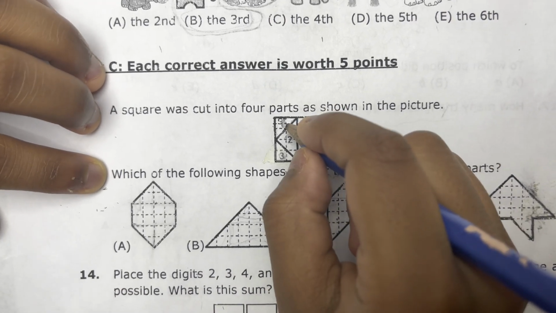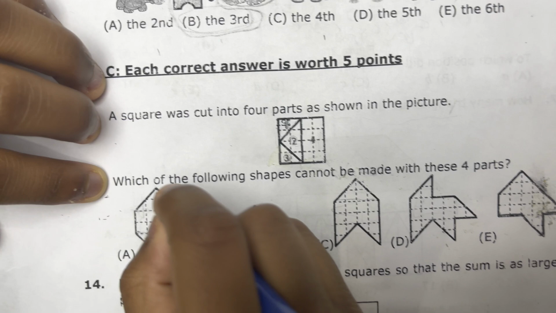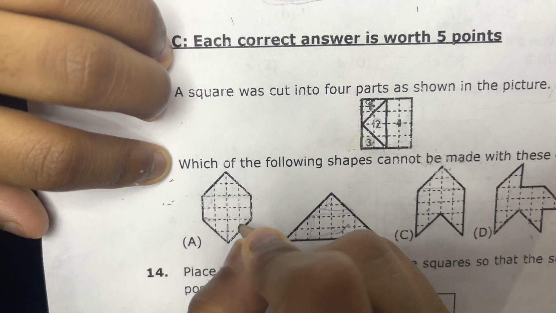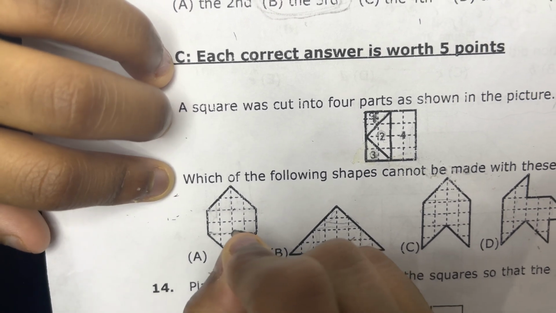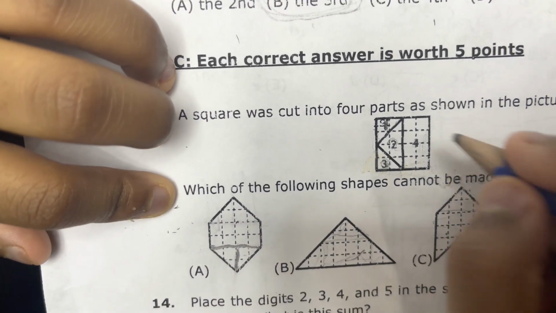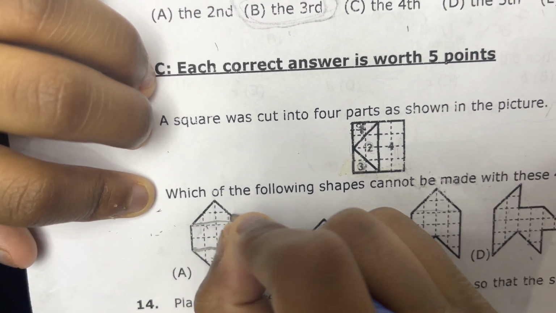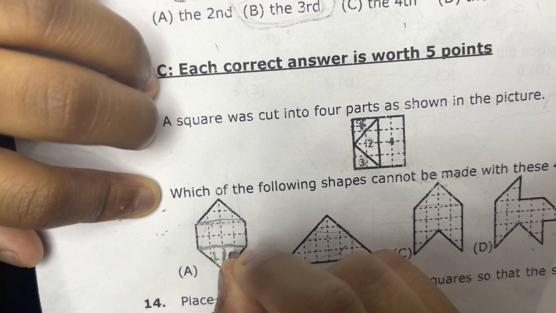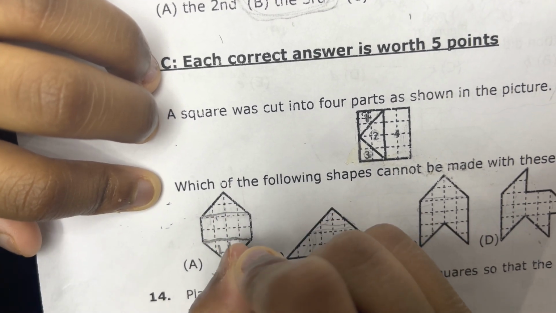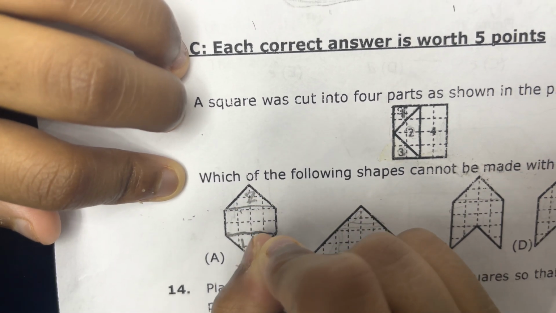So here, 2 baby triangles. We can make them here, 1 here, and 1 here. And a big triangle, we can make it here. And the rectangle is here. So number 1, number 2, number 3, and number 4.